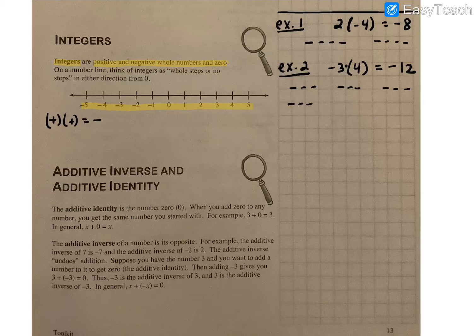That's what you've learned in other grades. But now we're learning that a positive times a negative equals a negative, as we can see over here. And for the second example, we learned that a negative times a positive equals a negative as well. And remember, if you ever forget these rules, you can always draw out the negatives like I did here.